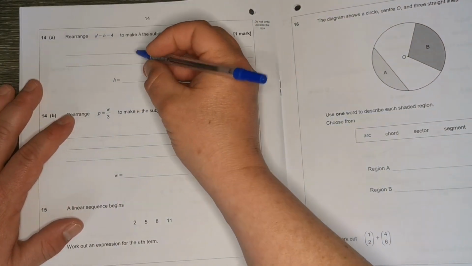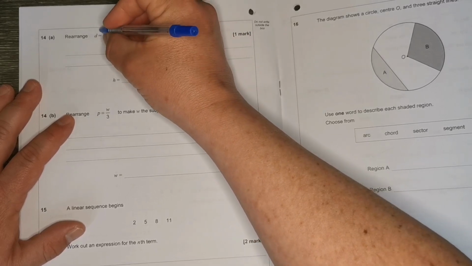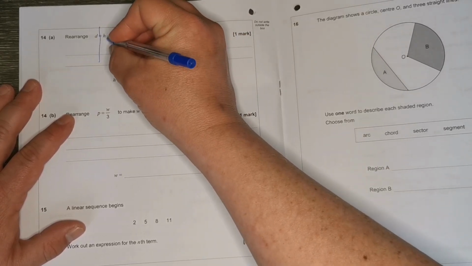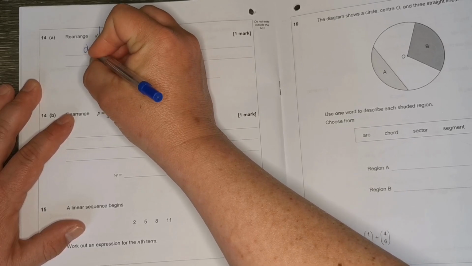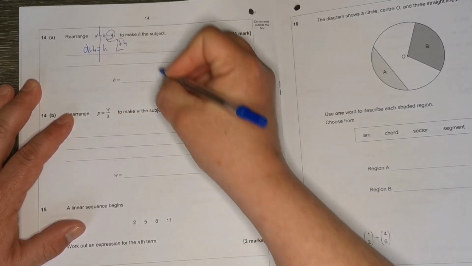Rearrange D equals H minus 4 to make H the subject. So if I want H on its own, I'd be getting rid of that minus 4 by adding it. So D add 4 equals H.